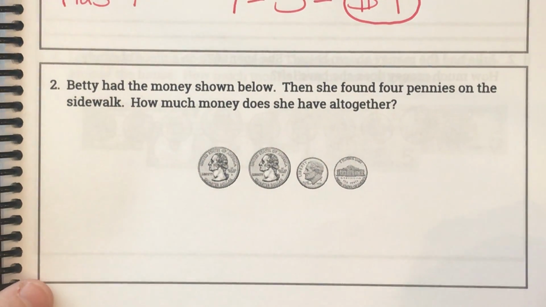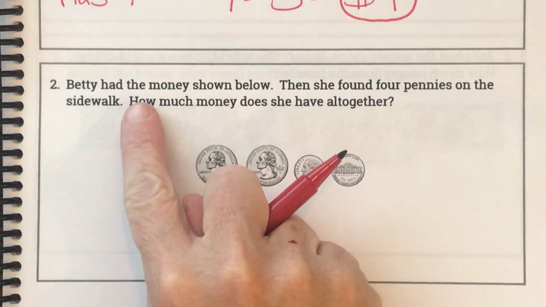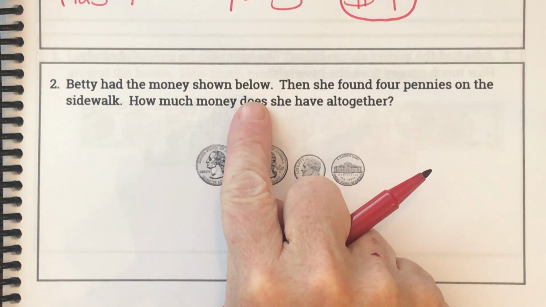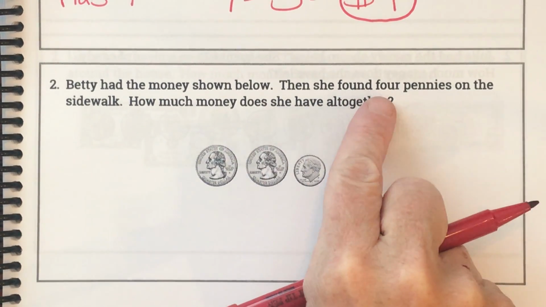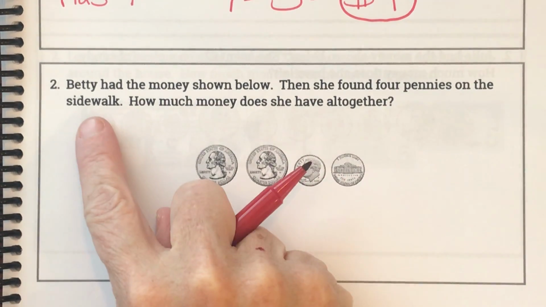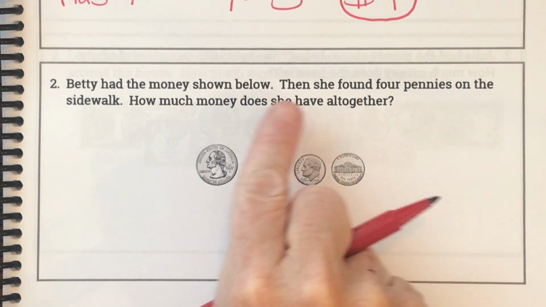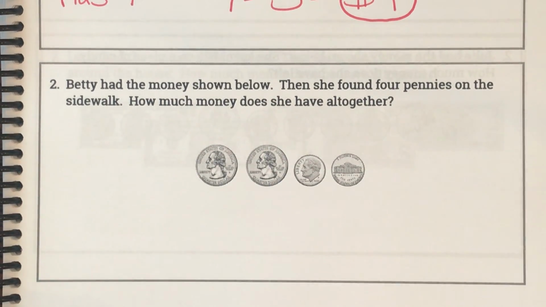This one says, Betty had the money shown below. Then she found 4 pennies on the sidewalk. How much money does she have altogether? Okay, so this one's a little bit different. It says Betty had the money shown below. Let's see how much money she had below.